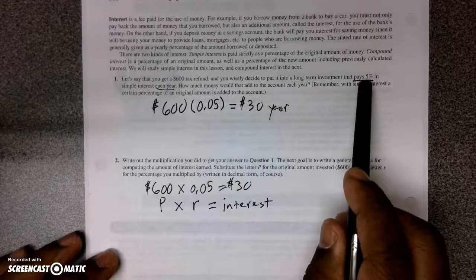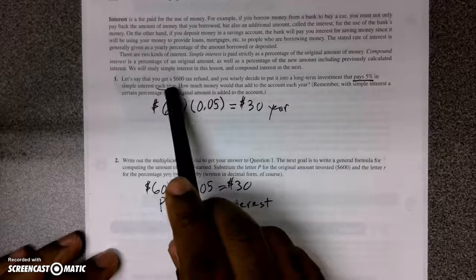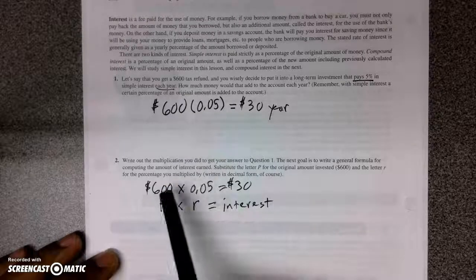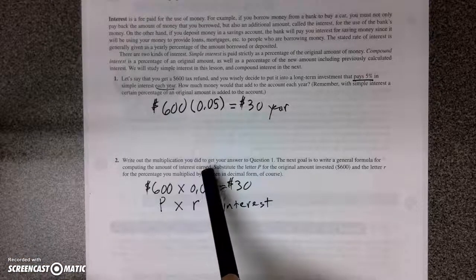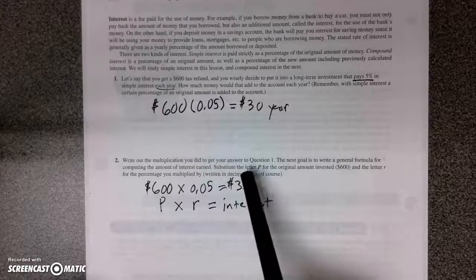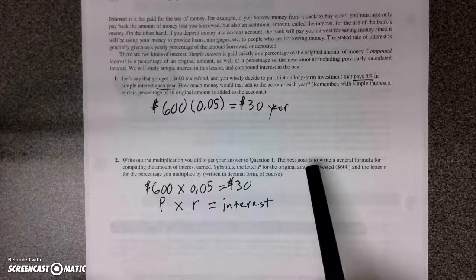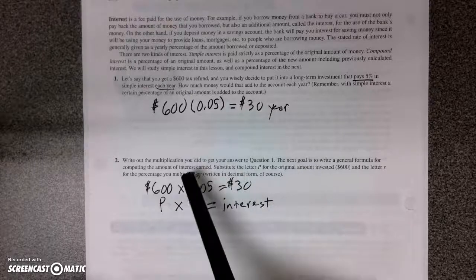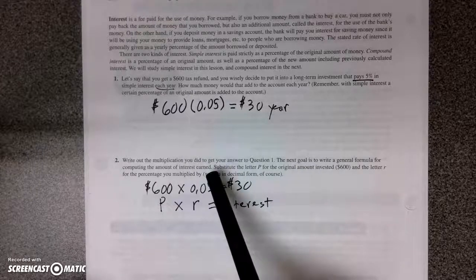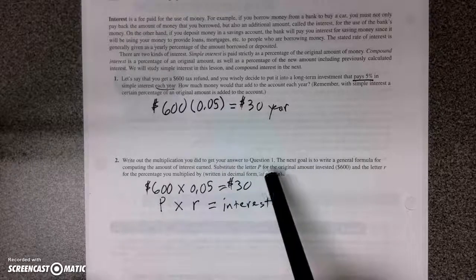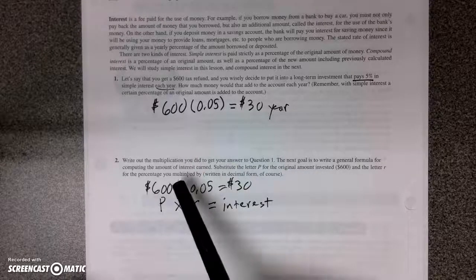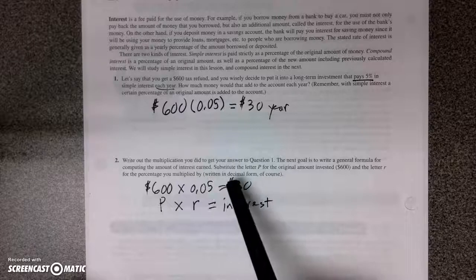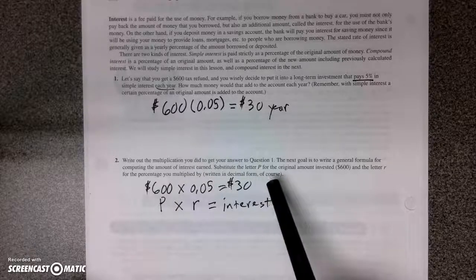Now, if we go down here to number 2, also here with number 1, it's stated here that it pays us 5% in simple interest each year. Now for number 2, it says write out the multiplication you did to get your answer to question 1. The next goal is to write a general formula for computing the amount of interest earned. Substitute the letter P for the original amount invested, 600, and the letter R for the percentage you multiplied by, written in decimal form, of course.